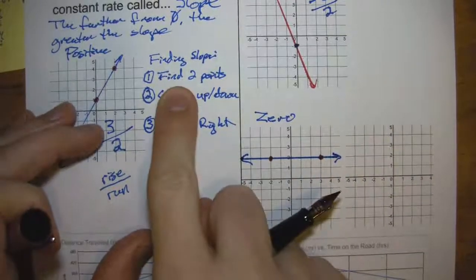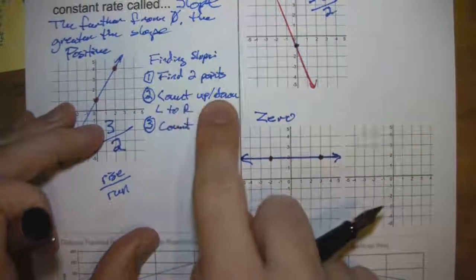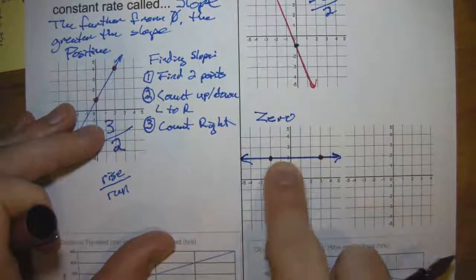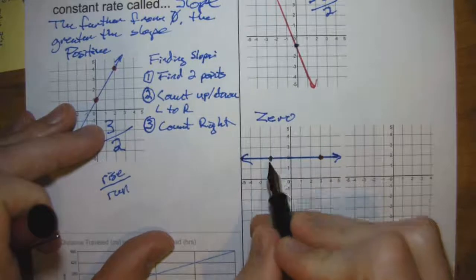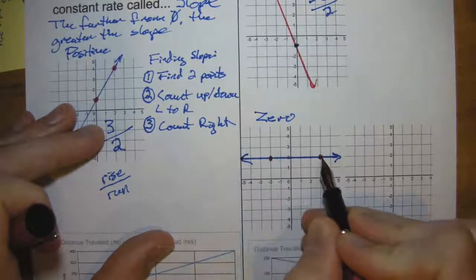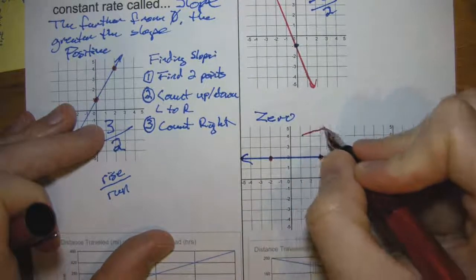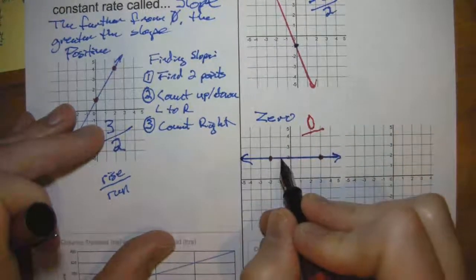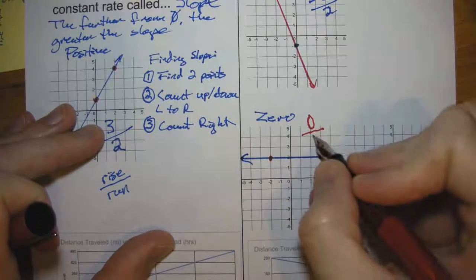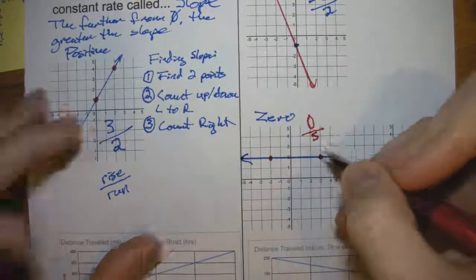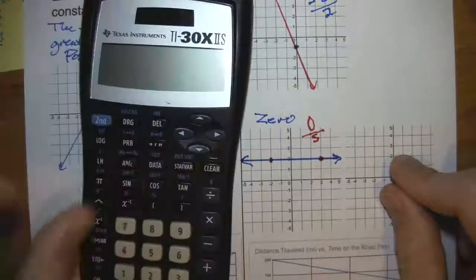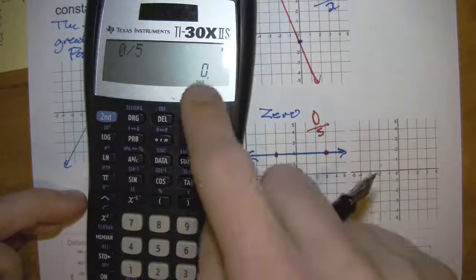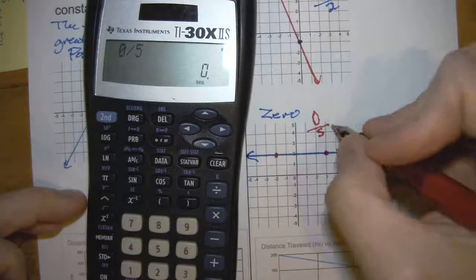So the first thing I'm going to do after I find my 2 points is I'm going to count either up or down from left to right. Well, here's my left point. I'm going to count up or down to get to this next point. And notice I don't have to go up and I don't have to go down. I can just go straight across. So if I'm going to write my fraction, it's 0 up or down. And then in this case, I went 1, 2, 3, 4, 5 to the right. Right? Well, 0 over 5, if I punch that into a calculator, take a look, 0 over 5 is just a fancy way of talking about 0.